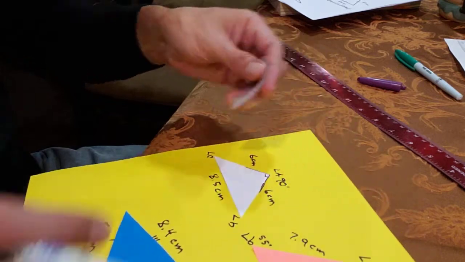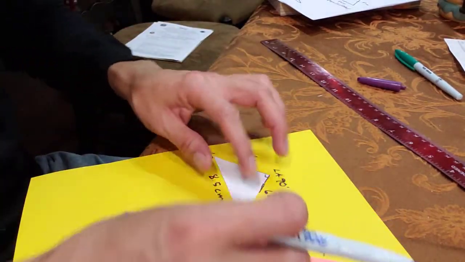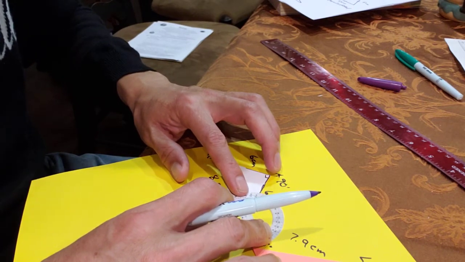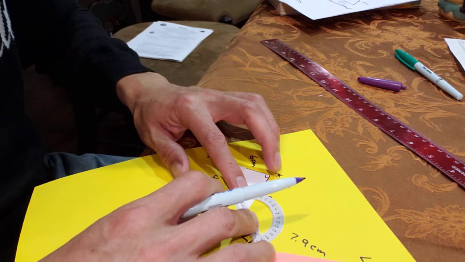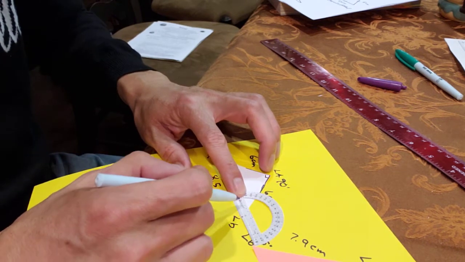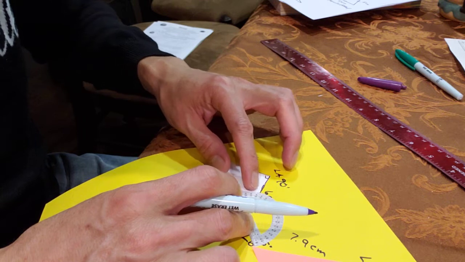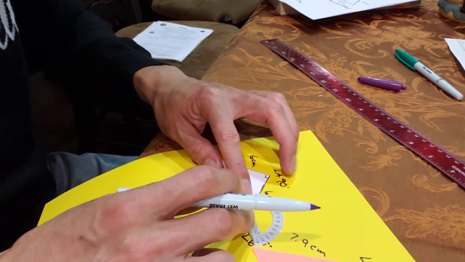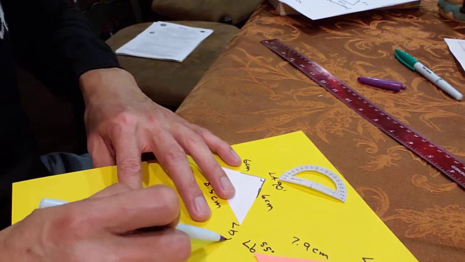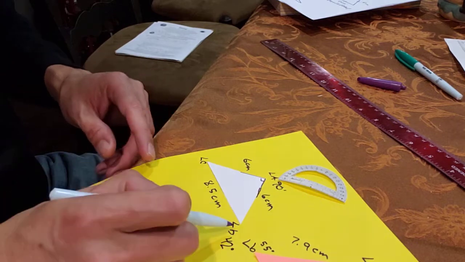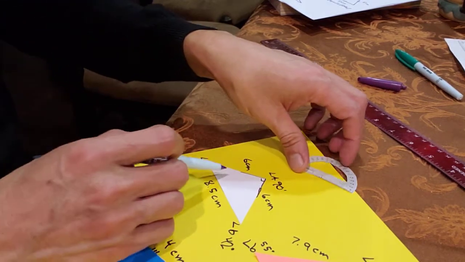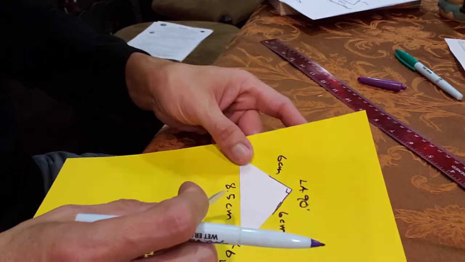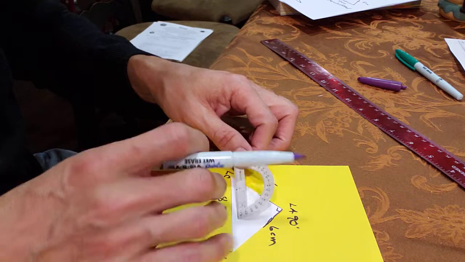Angle B is going to be less than 90, I can tell already. Less than a square angle. Here I'm going to go from 10, 20, 30, 40. Between 40 and 45, I can call it 42. Angle B measures 42 degrees. And angle C is another closed angle, what we're going to call an acute angle, smaller.